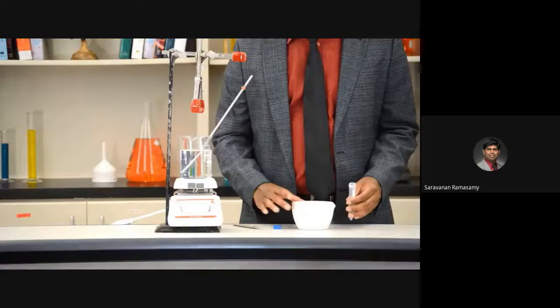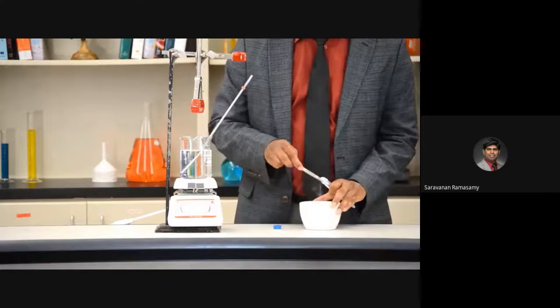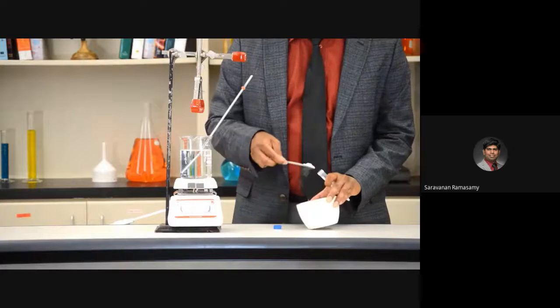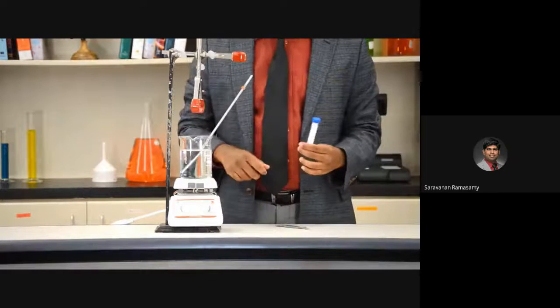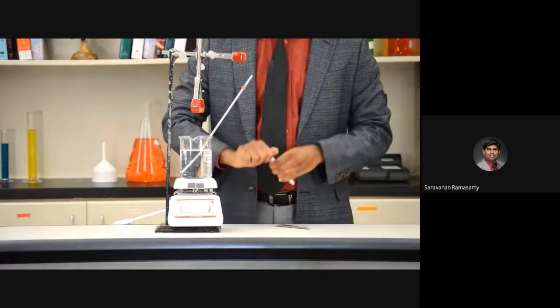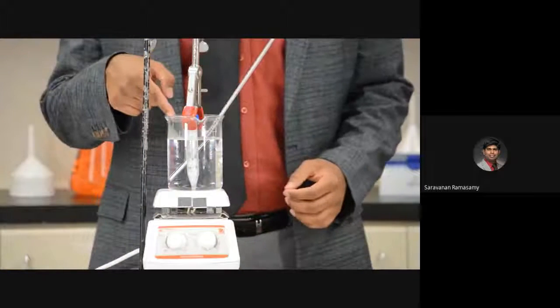Let's do it. In our next experiment, we'll apply some pressure to get liquid carbon dioxide. I put some dry ice into this tube. Okay, here's some dry ice in the tube. Seal the tube and drop it in the warm water. Now we can see the liquid carbon dioxide, right?